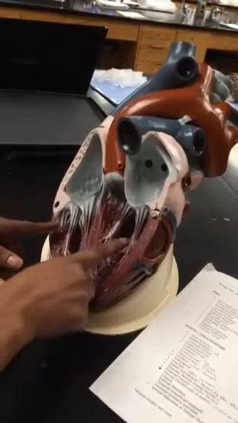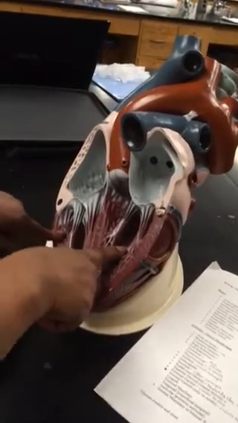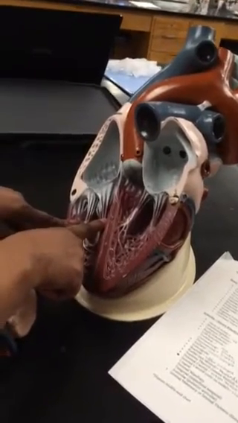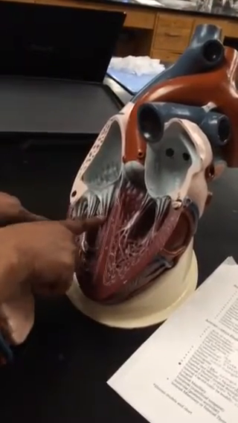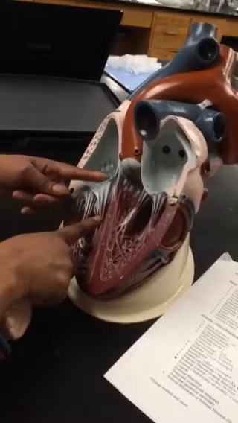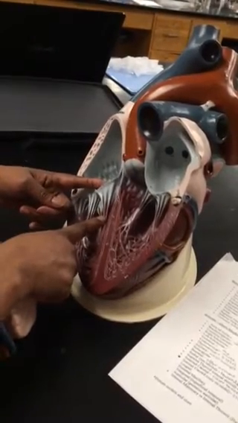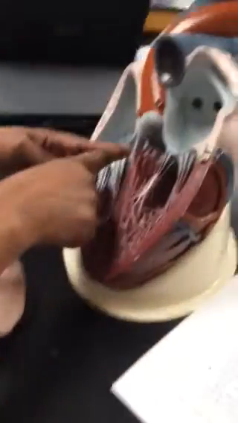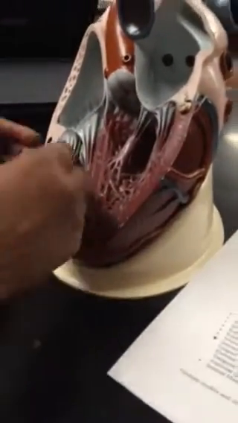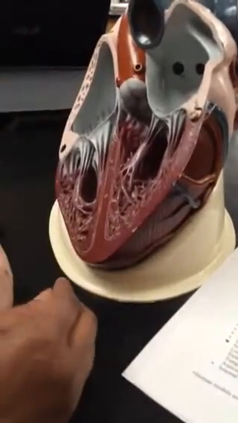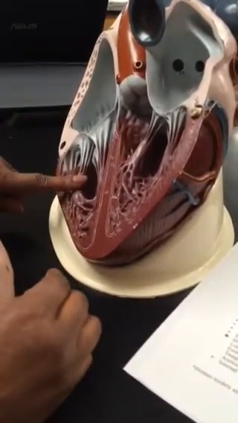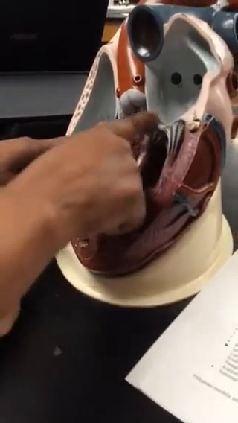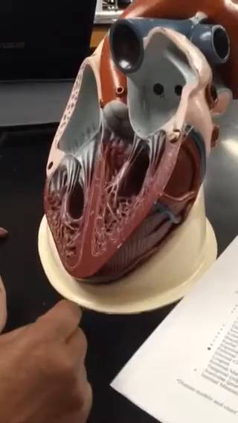On the inside of the ventricles, you have these bumps, which are actually muscles that regulate the tension on the chordae tendineae. The chordae tendineae are attached to the valves, and these muscles, called papillary muscles, regulate whether they close or open. And when they close, they don't flip over onto the atria. So these are the papillary muscles and the chordae tendineae that are attached to the atrioventricular valves.